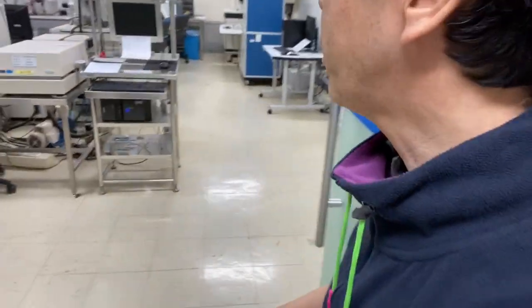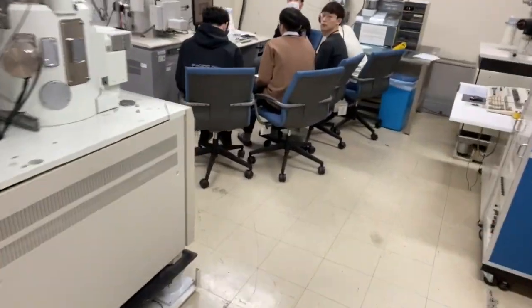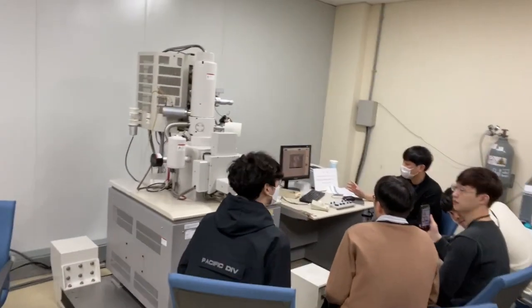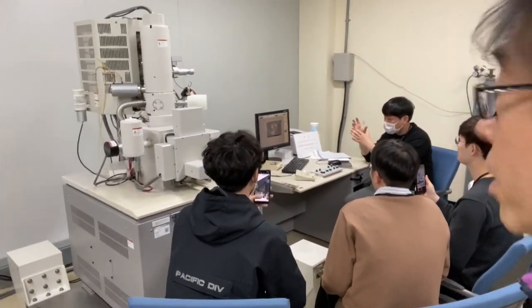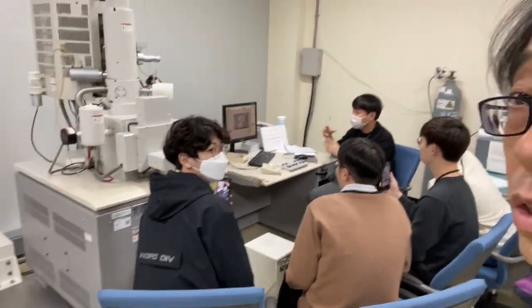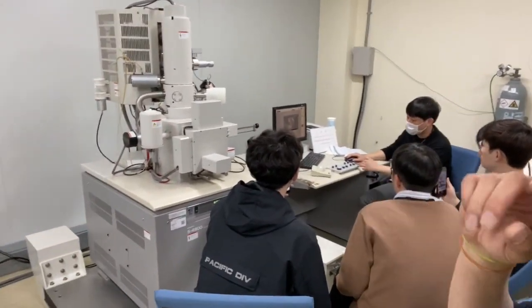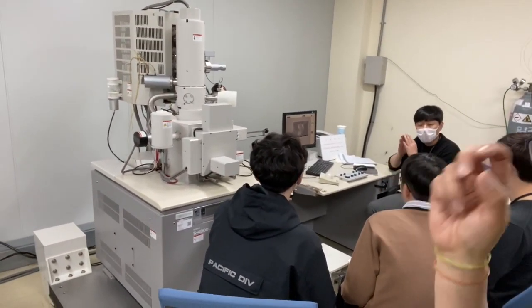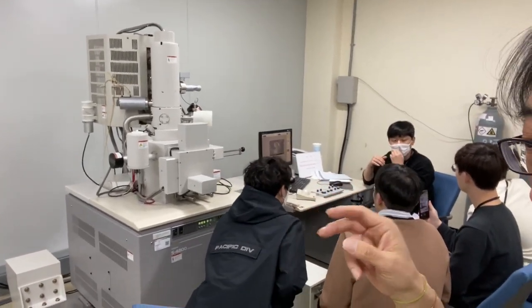So one of the equipment people use inside here, hello. One second. It's called SEM, Scanning Electron Microscopy. Is this the SEM, right? Yes, that's right. Yeah.